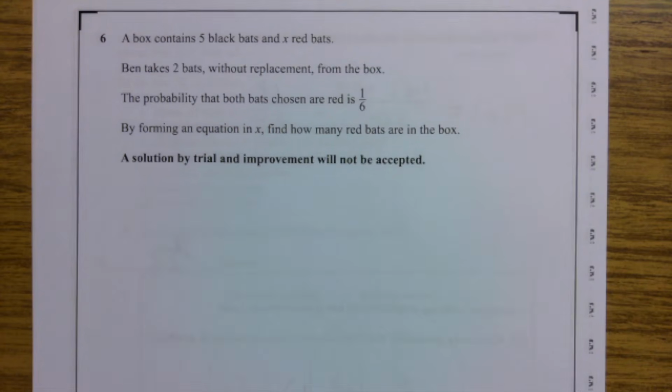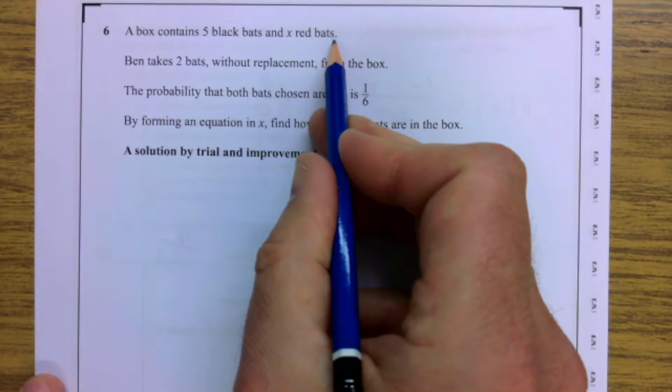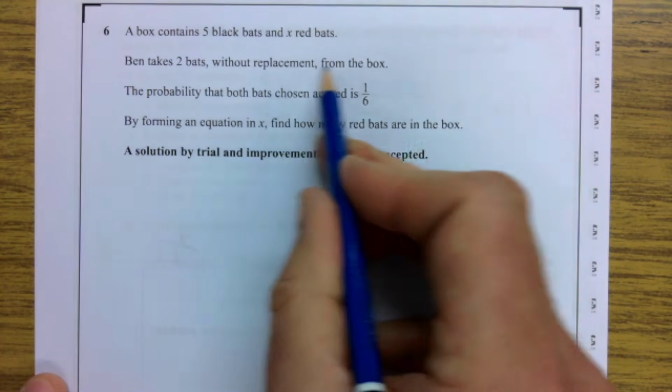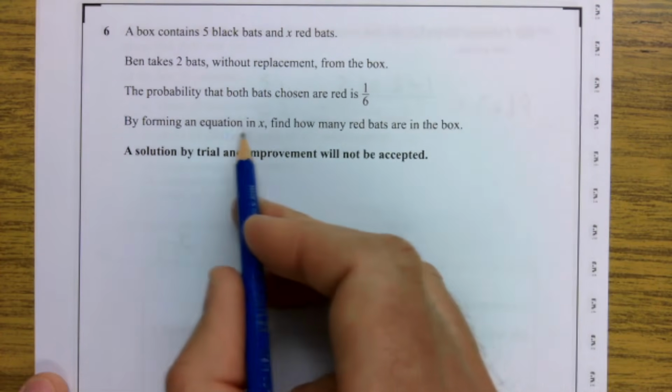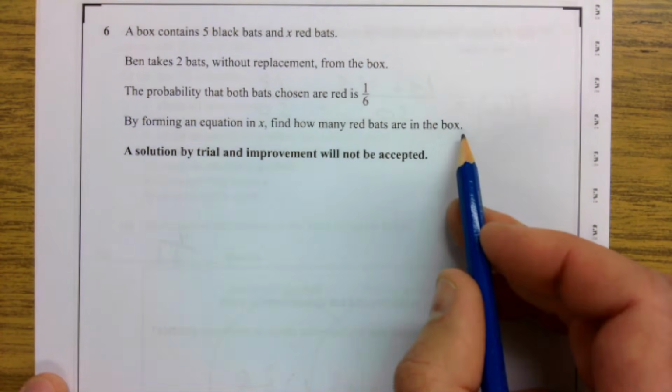Okay, final question then, the probability one. A box contains 5 black bats and x red bats. Ben takes 2 bats without replacement from the box. The probability that both bats chosen are red is a sixth. By forming an equation in x, find how many red bats are in the box.